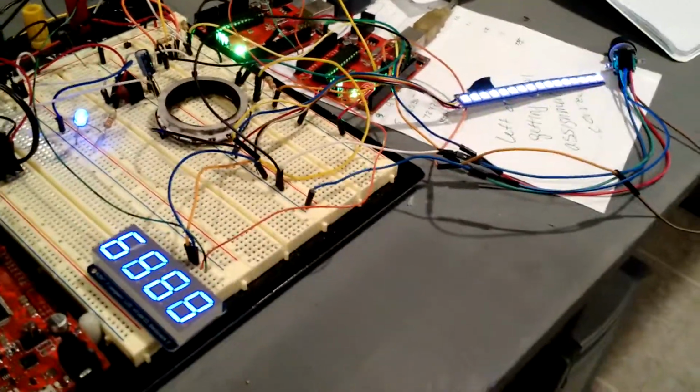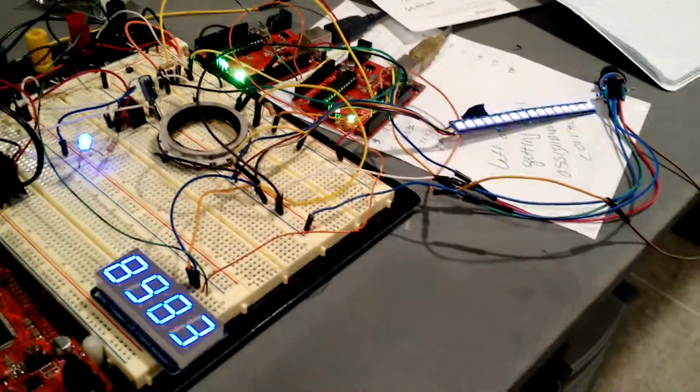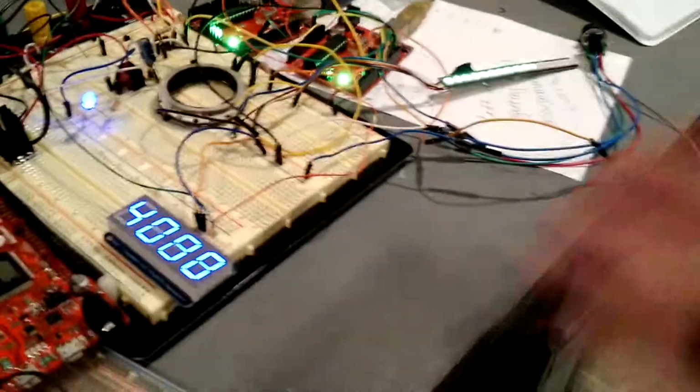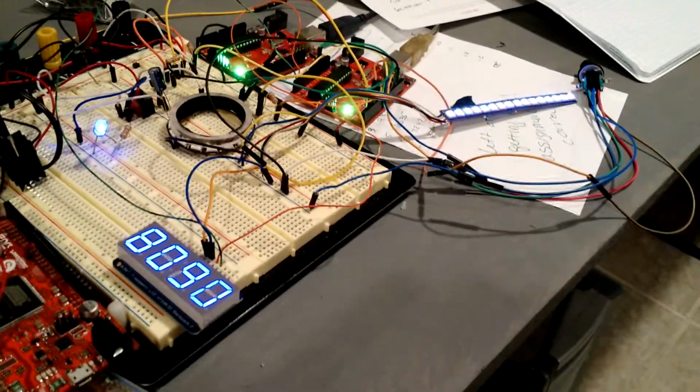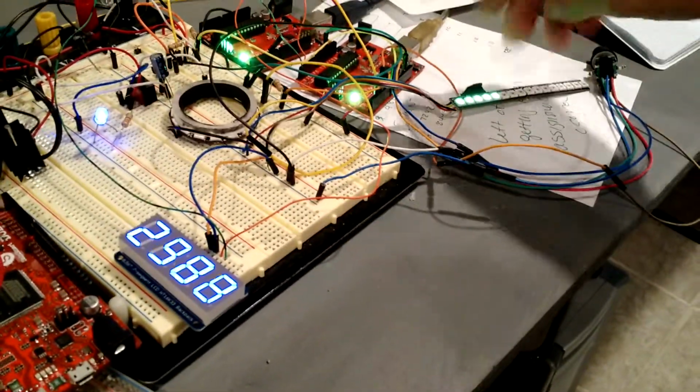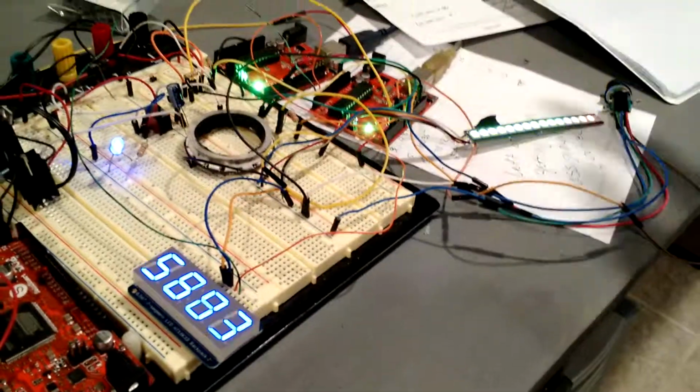Now, one of the greatest things about version 2 is that you don't have to touch the code at all. All you have to do is upload it to the Arduino and it will run. You can configure everything through the software, the number of LEDs, how the segmentation is, the colors, and so forth.